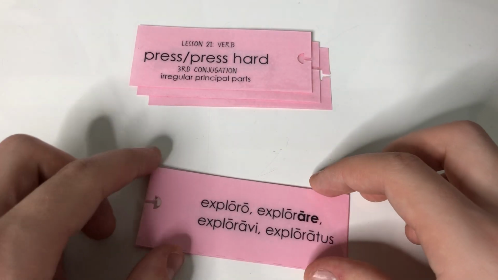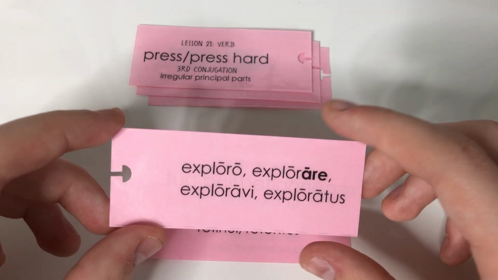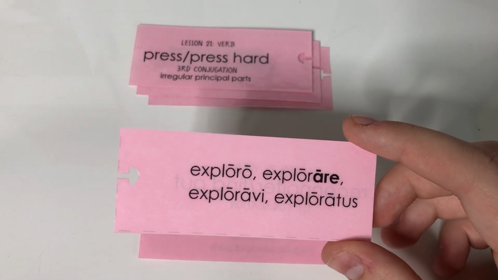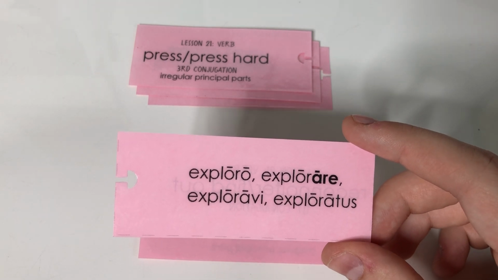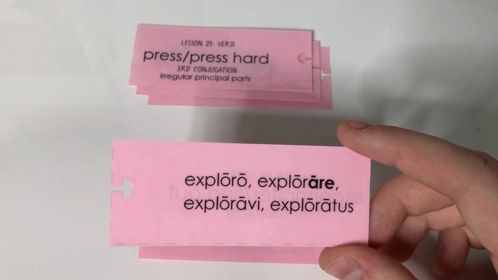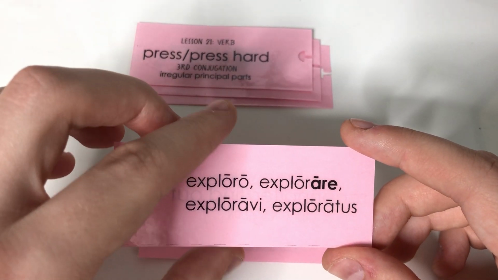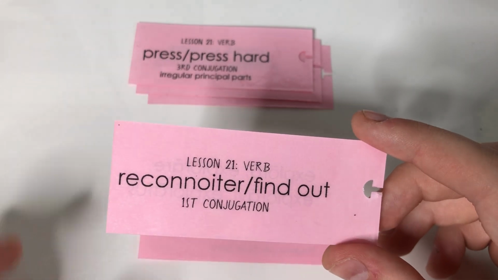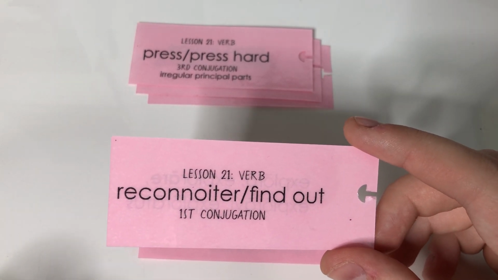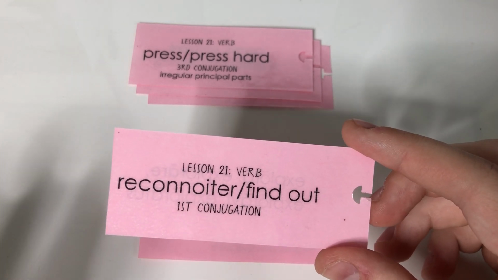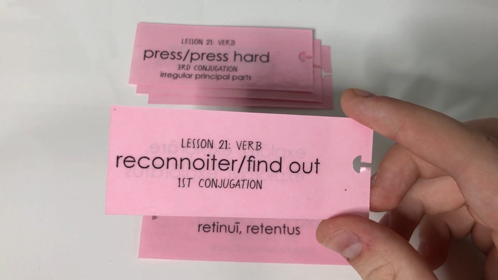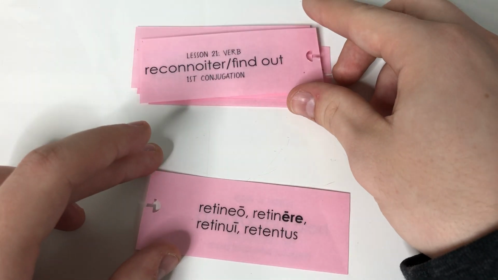Two different options. All right, then we have exploro, explorare, exploravi, exploratus. So apparently this lesson is the lesson where some of these words do not mean what they look like. So this word does not mean explore, but it means basically the big word version of it. Instead of explore, we have reconnoiter, which basically, if you look it up, means explore. So if you see reconnoiter in there and you happen to put explore, then you're saying the same thing. They're just using a bigger word. Reconnoiter or find out. So make sure to memorize that.